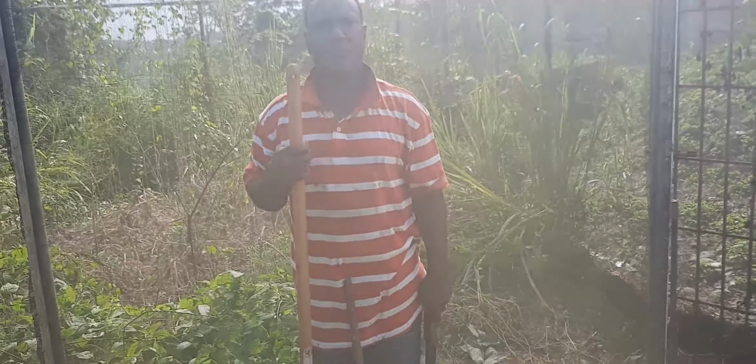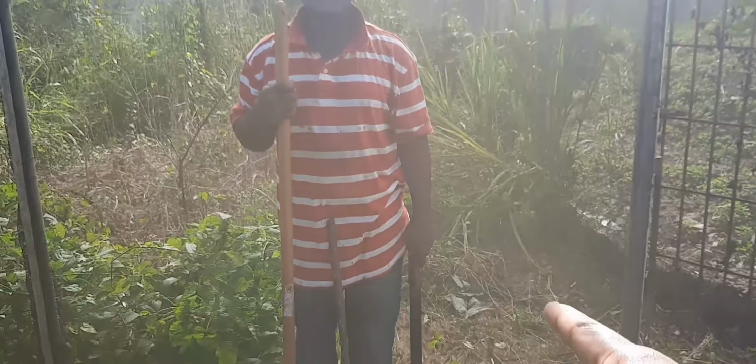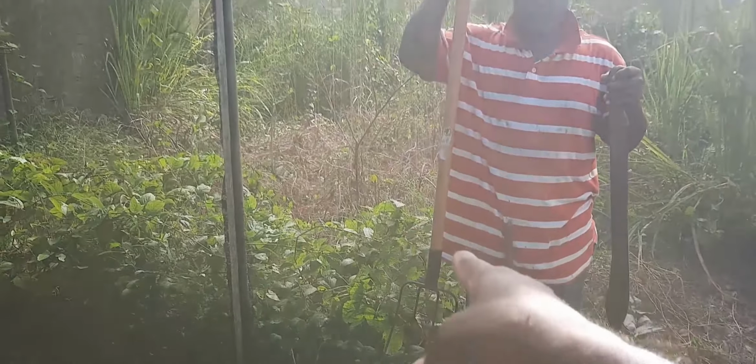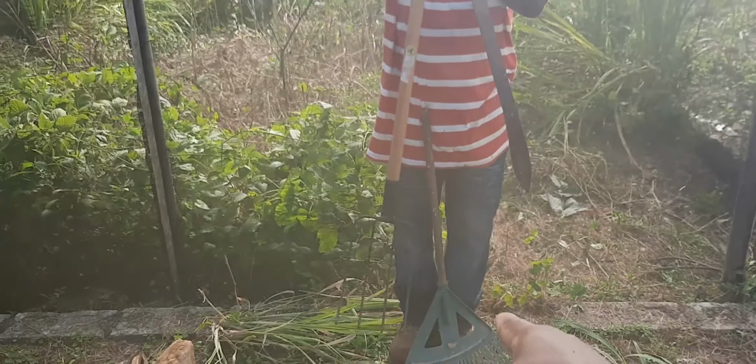The tools that you have are the machete, that's the machete, a fork, and of course the fan rake. All right, guys, so Mr. Gardener will do land clearance. In the meantime, you can make your observation.